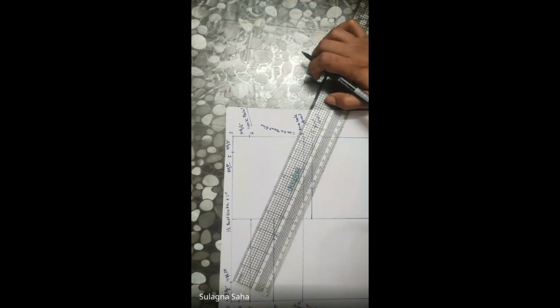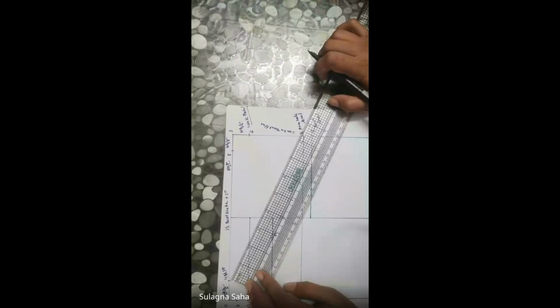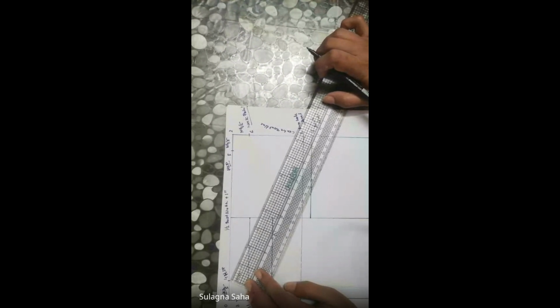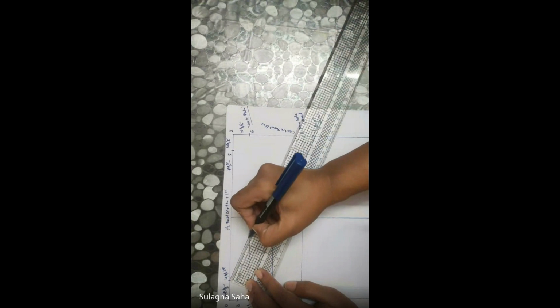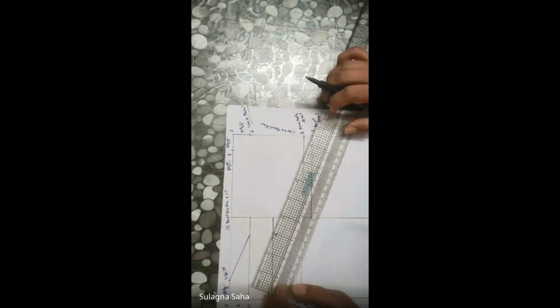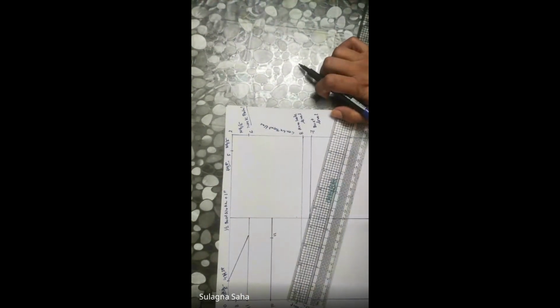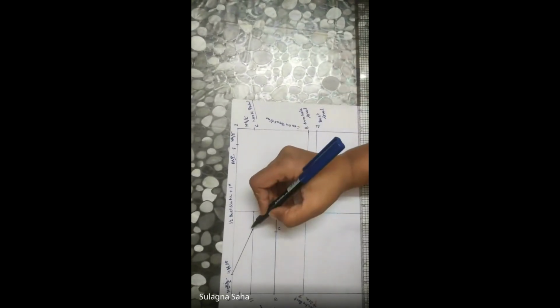So 11 centimeter plus 1.4 centimeter is 12.4 centimeter, right? We are going to mark 12.4 centimeter starting from here wherever it intersects this line. Is this clear to everybody? So this becomes my shoulder measurement.